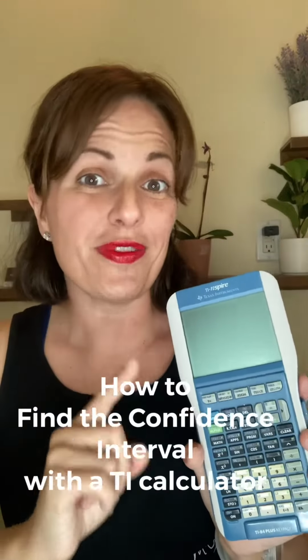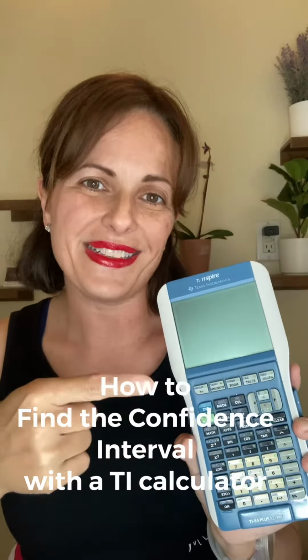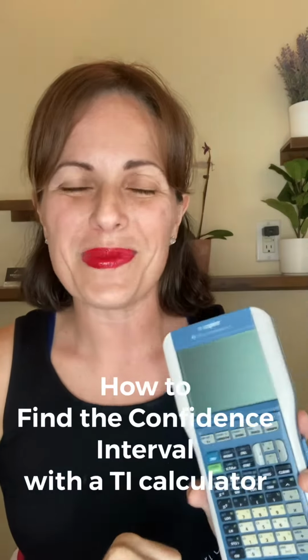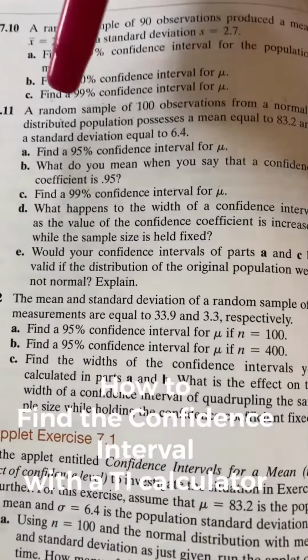Let me show you how to find the confidence interval using the TI and basically how to have it done in less than 2 minutes. Let's go.